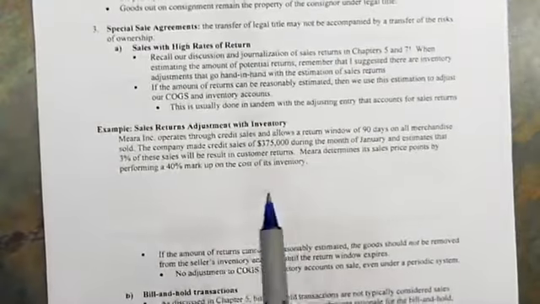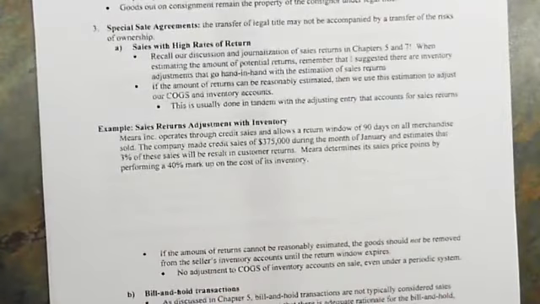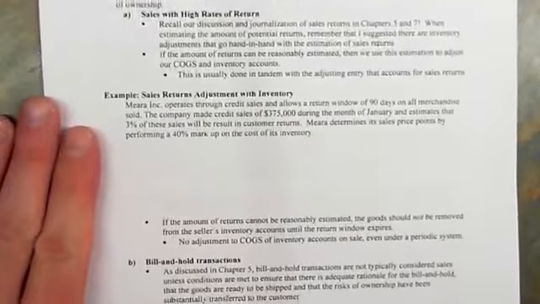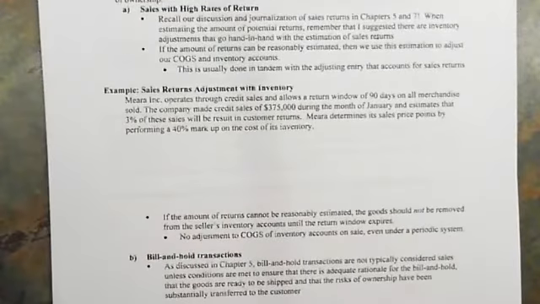And so I gave an example here where we have a credit sale and we allow our customers a return window of 90 days on merchandise sold. The company made $375,000 of credit sales, and they estimate that 3% of the sales will result in customer returns. Now, I give you additional information about how they price their goods, and I say that they develop their sale price by doing a 40% markup on the cost of their inventory. So that allows you to take the sale revenue and turn it into cost of goods sold.